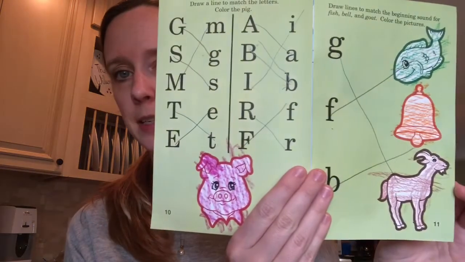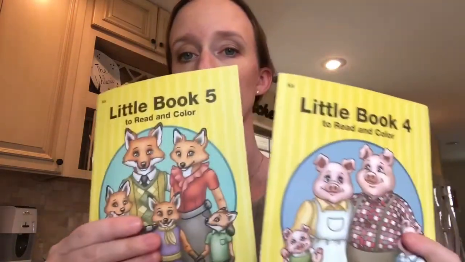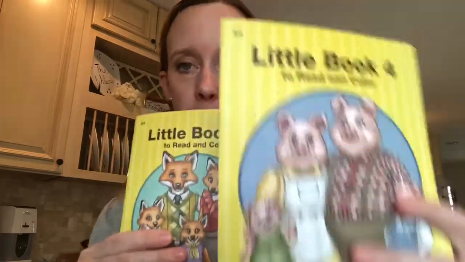They just match in color. And they've got little three-word sentences or so, and each book gets a little harder and harder. Like this is book 4 and 5. But yes, I think that's pretty much that for the K4.